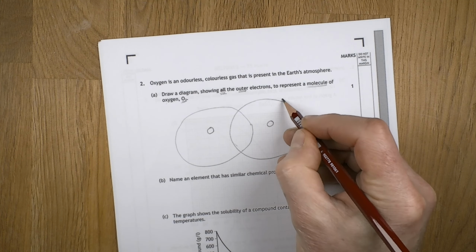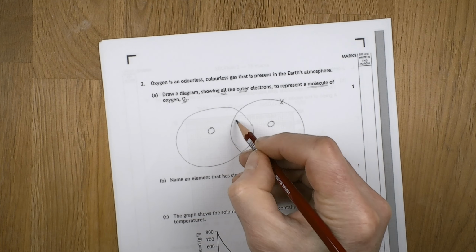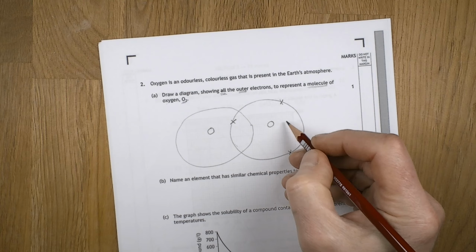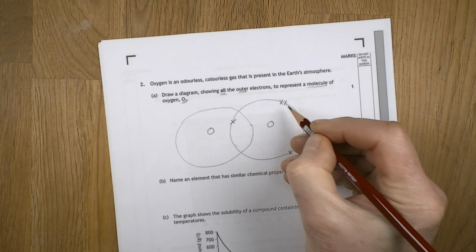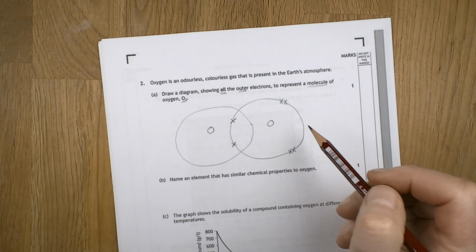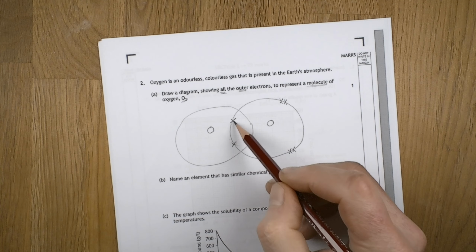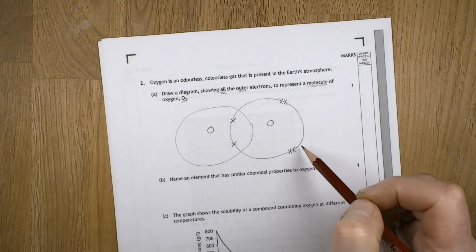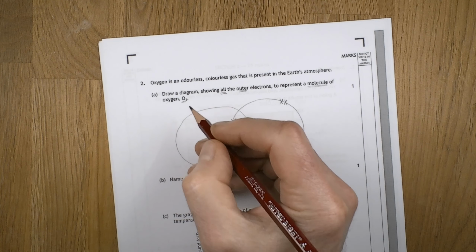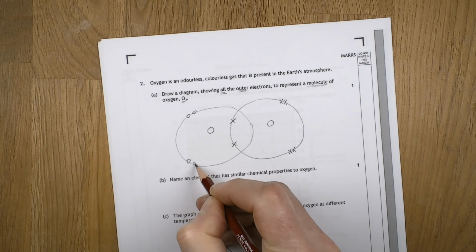we have 3, 4, 5, 6, 7, 8. Now, the point is that these electrons here are used for bonding, and the paired up electrons don't bond. And if we do the same thing on the other side, we'll just represent the electrons with O's.